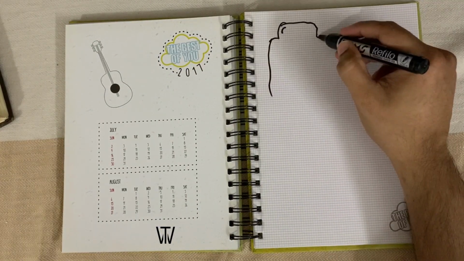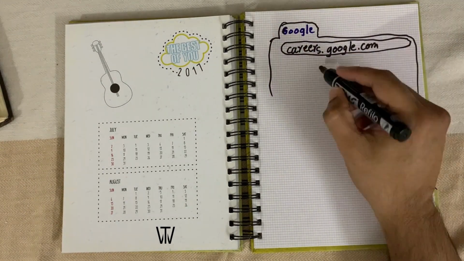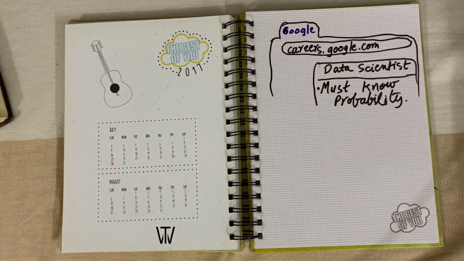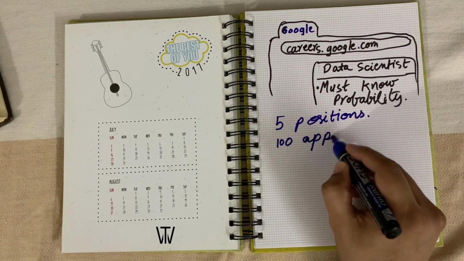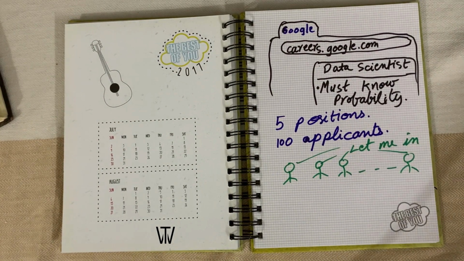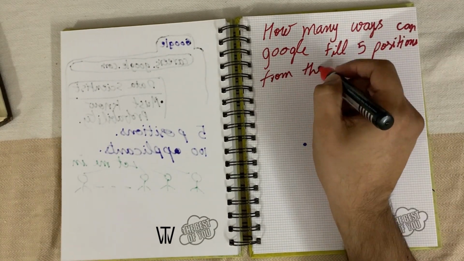So today I was just surfing the net and I randomly came across a job posting from Google. And turns out they have 5 positions to fill. Okay, so it wasn't random. I went to their careers page just to see whether they are hiring. Now turns out all my friends also applied for the same data science positions. In fact, 100 people have applied for them. I wanted to calculate how many ways can Google fill those 5 positions from 100 applicants.